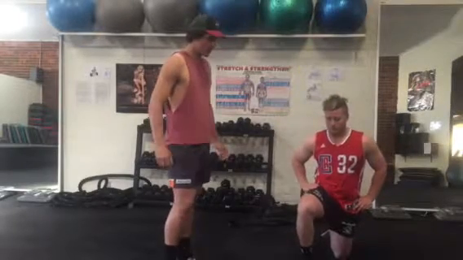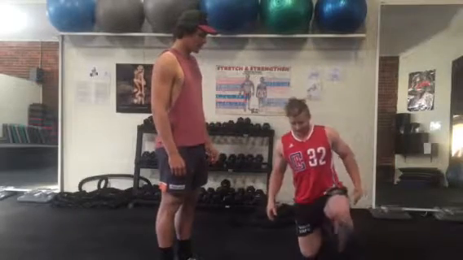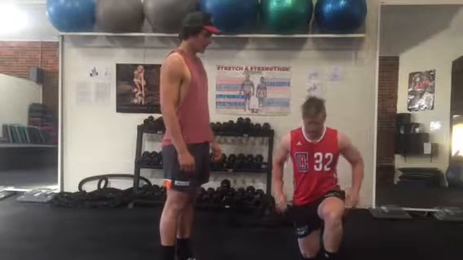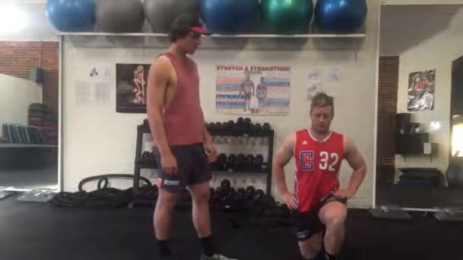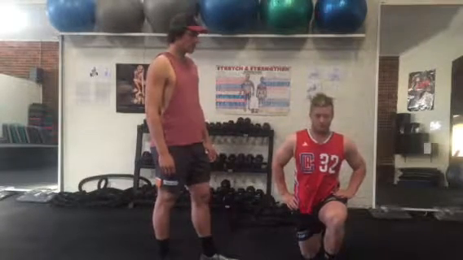Alright, so swap up please. Same again, out at 90 degrees and then hands on hips, chest up nice and straight. Yep, and then just let it go. That's good.